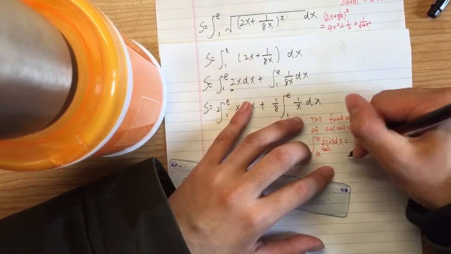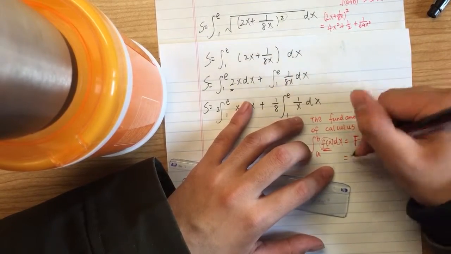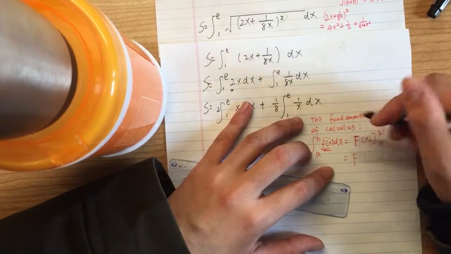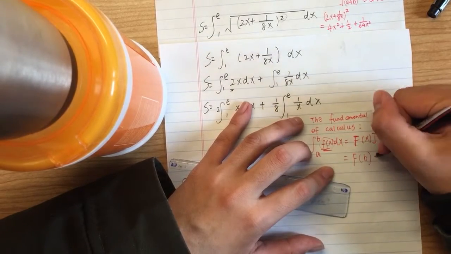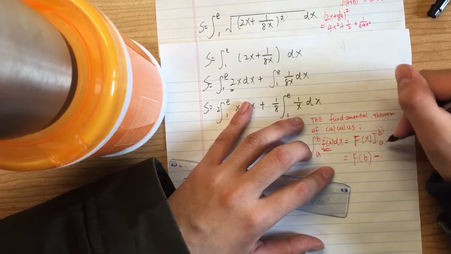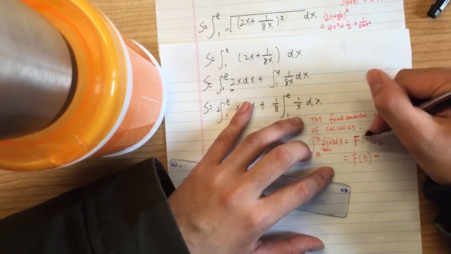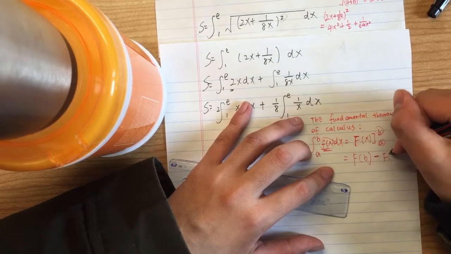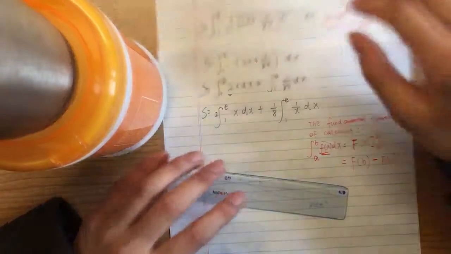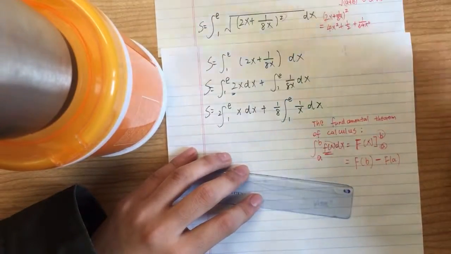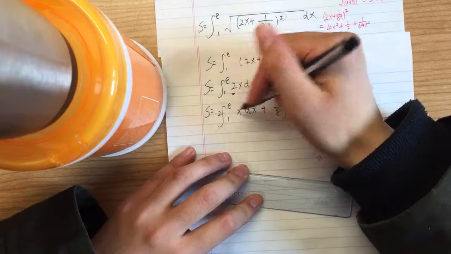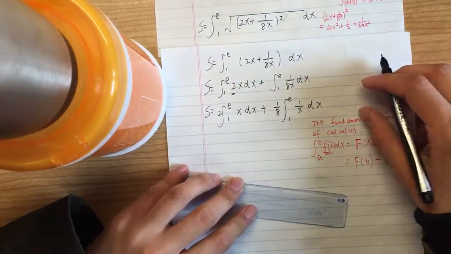We plug the upper limit into big F(x), get F(b), minus we plug the lower limit a into it, F(a). So this is the fundamental theorem of calculus, and we can just use this theorem to calculate the integrals here.